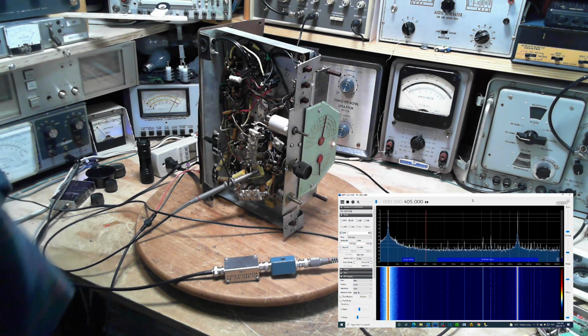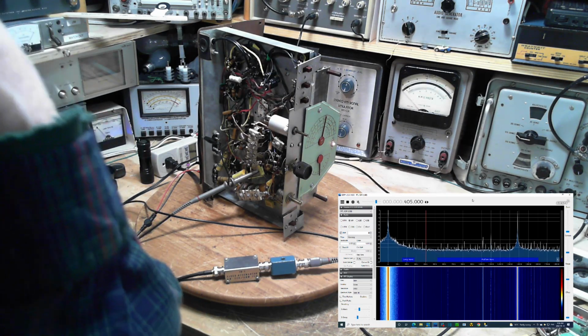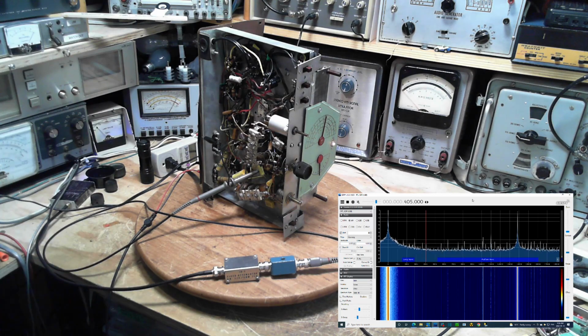So what is this getting me? What am I getting out of this? I'm just getting insight into all those sounds that come out of these radios and what is going on. What is really going on.